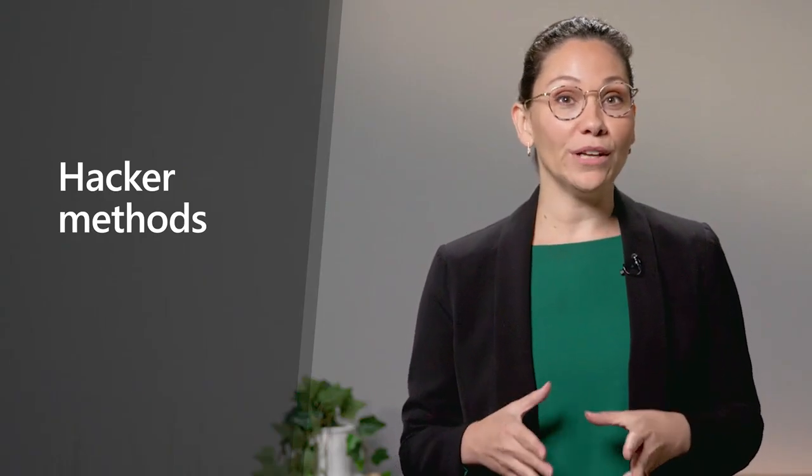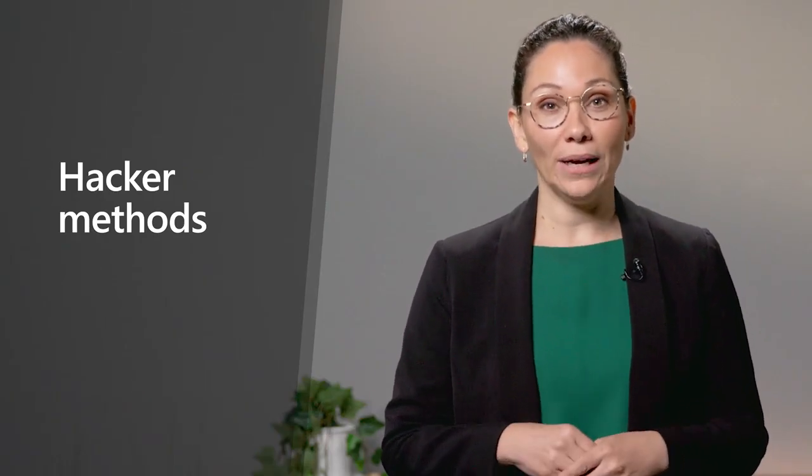Let's explore a brief overview of two techniques when it comes to password hacking. A dictionary attack is when hackers test common words or phrases against passwords. By doing so, they leverage the tendency of people to choose simple, memorable passwords.